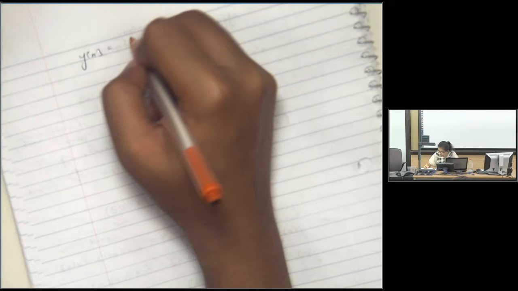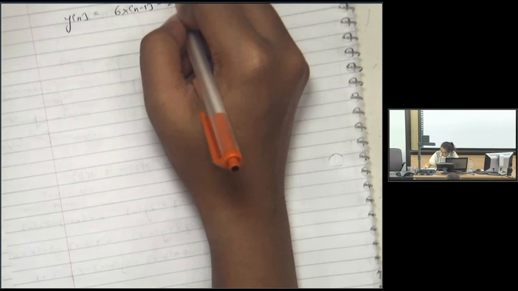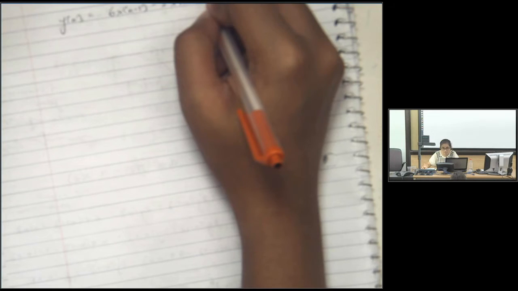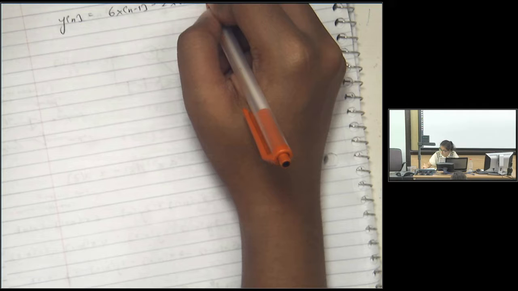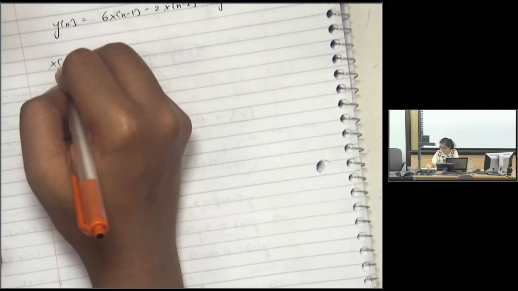So I have y of n is equal to, okay, someone dictate it. 6x of n minus 1 minus 2x of n minus 2 minus 3y of n minus 1 minus 2y of n minus 2. Thank you.